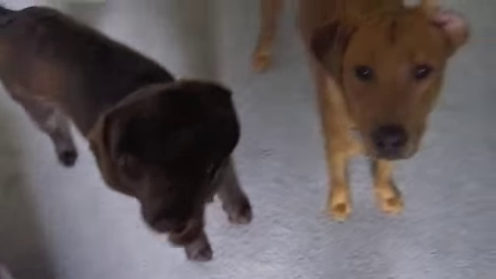You ready? Here are my two labs. This is Ty and this is Boo. And they're purebred Labrador retrievers. Now let's take a look at our first trait of life.